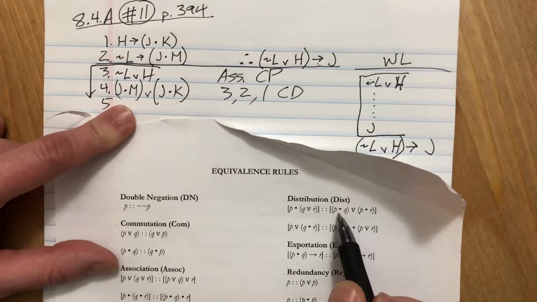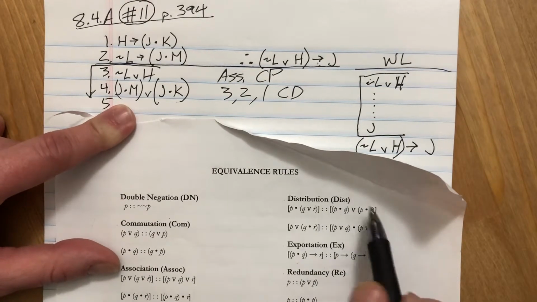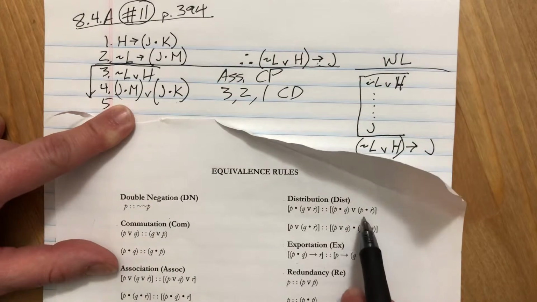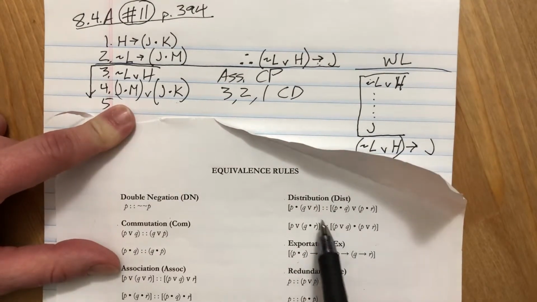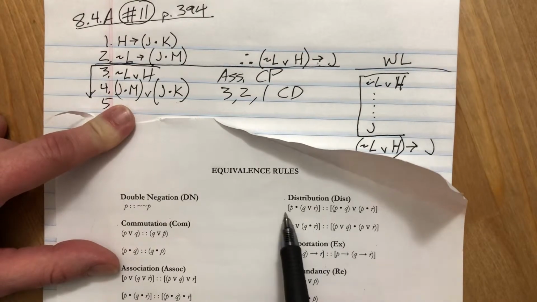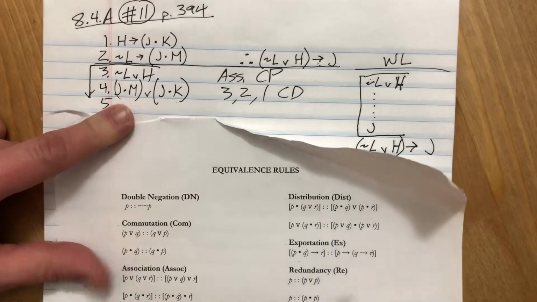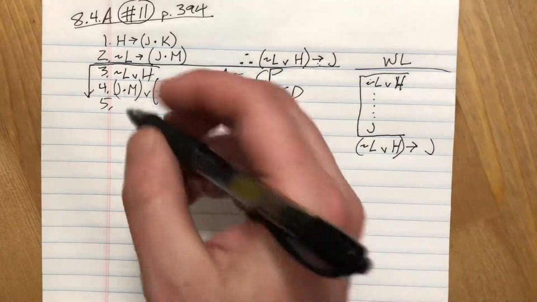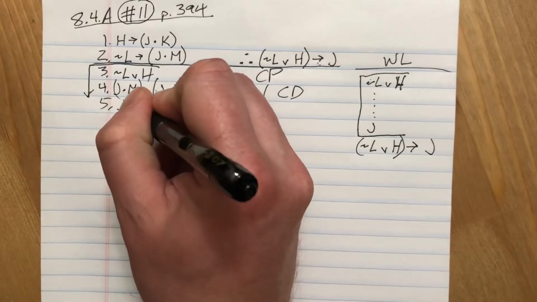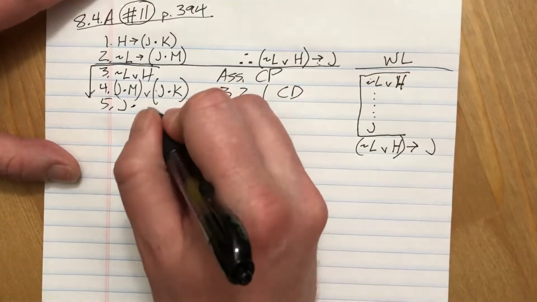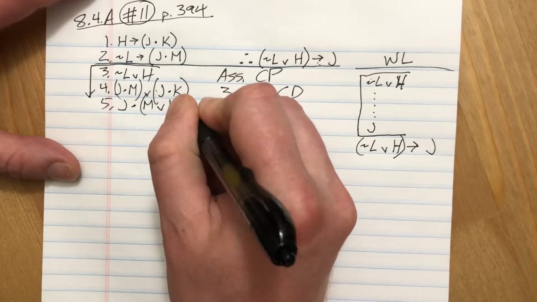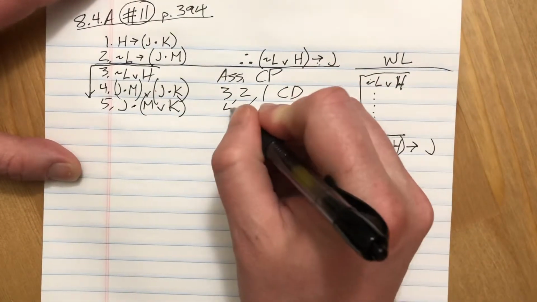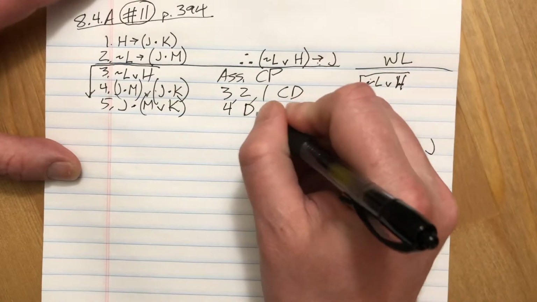You have a disjunction and an and on each side. That's what we have. And you have a P and a P. We have a J and a J. So we'd use distribution to get something like this. So that's going to give us J and M or K. So that's line 4, distribution.